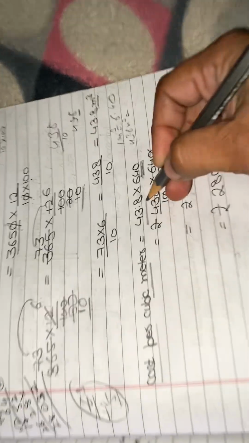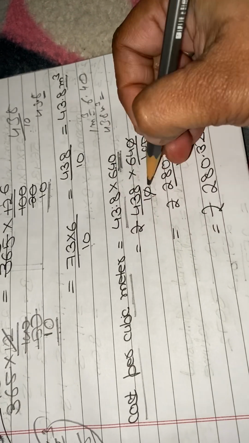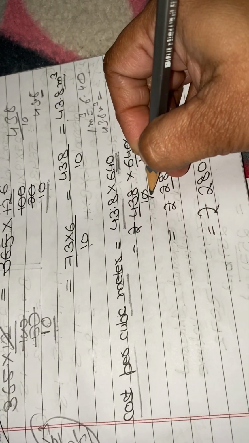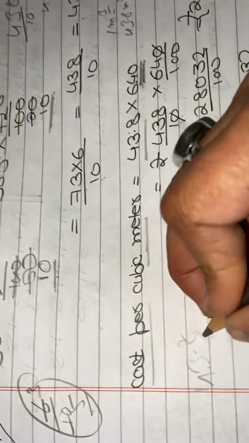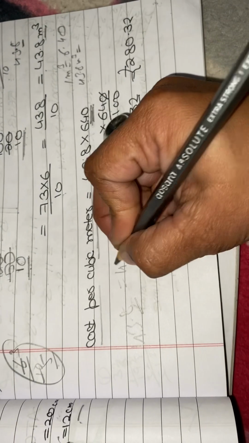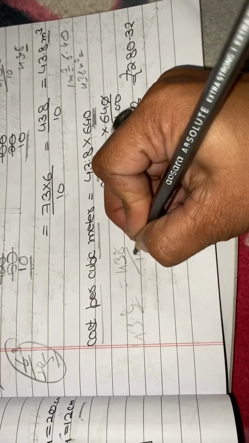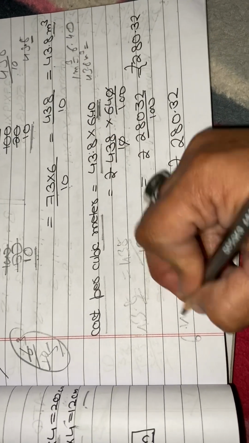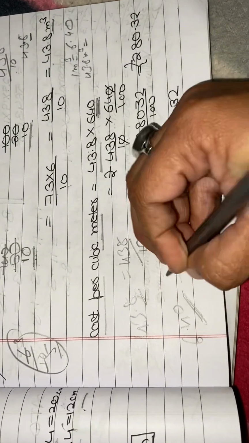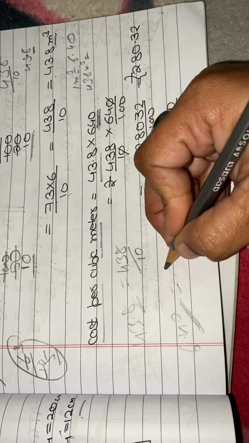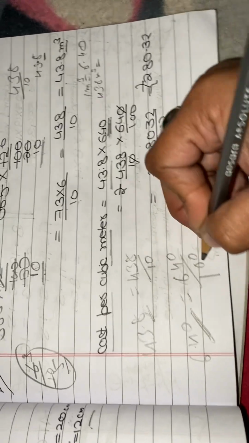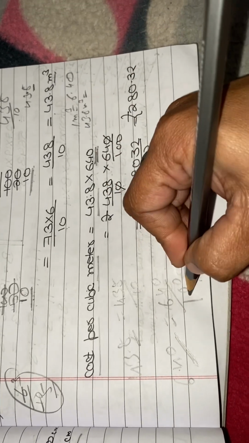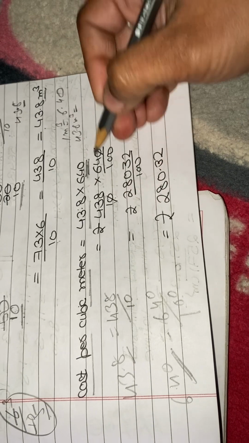I am going to remove the points. 43.8 has one digit after the point, so it's 438 over 10. And 6.40 has 2 digits after the decimal, so we put 2 zeros at the bottom, that means 100. Then the point will get removed. Then cut one zero with one zero.